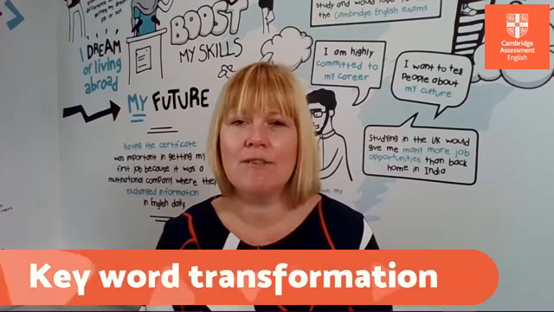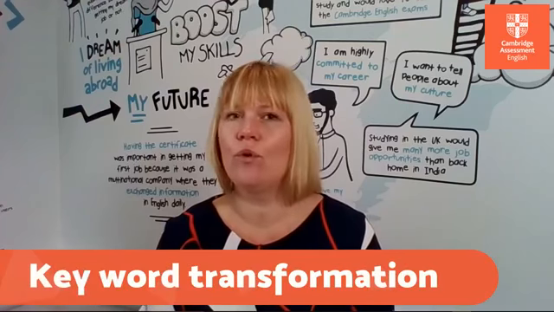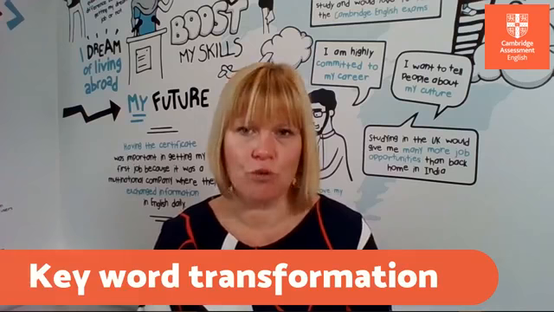Now, today we're talking about the keyword transformation task. That, of course, is a task that you find in the Reading and Use of English paper of our B2 First, C1 Advanced, and C2 Proficiency exams. And we are using examples in this session from our B2 First exam, but all the examples and the tips that we're giving are useful for all other exams too.